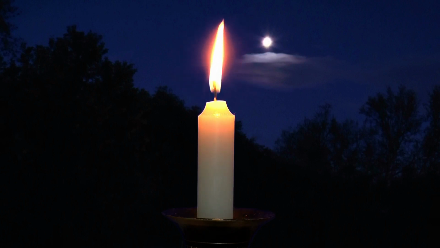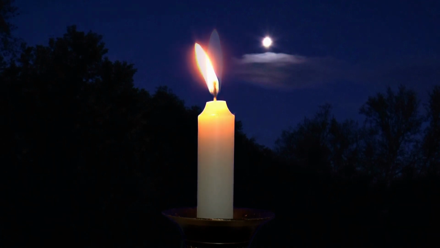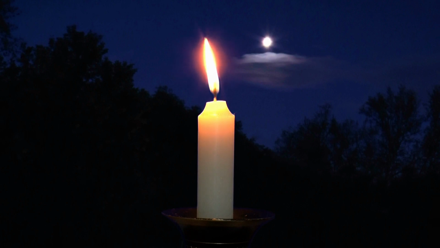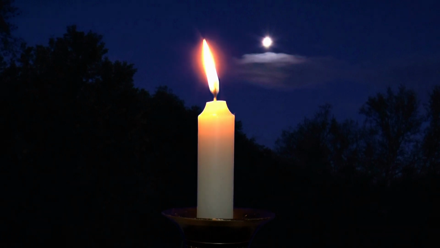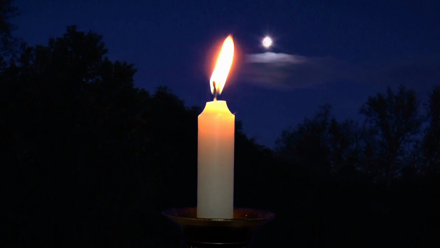This candle visualization relaxation is a guided imagery exercise in which I'll guide you to imagine relaxing while looking at a candle. You can relax your body and mind by focusing on the candle. To begin the candle visualization relaxation, find a comfortable position.